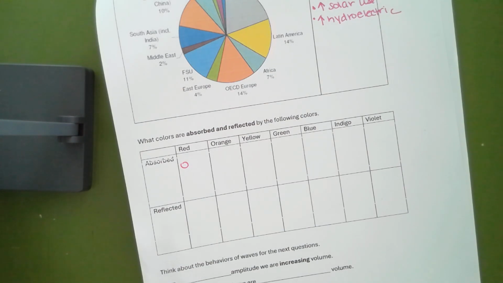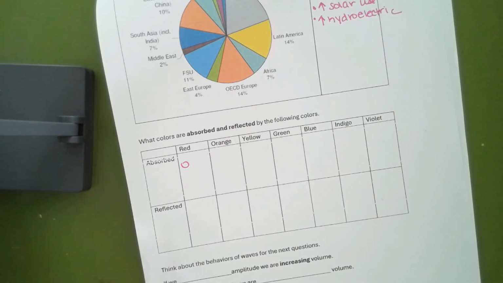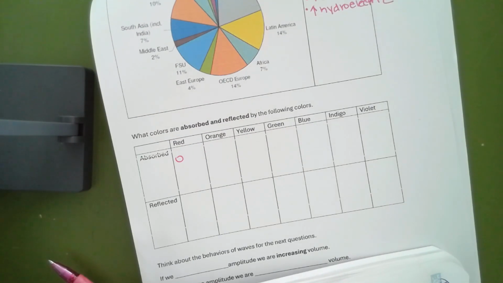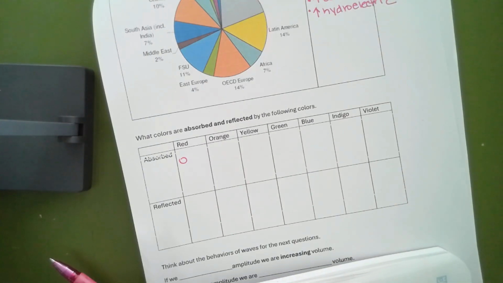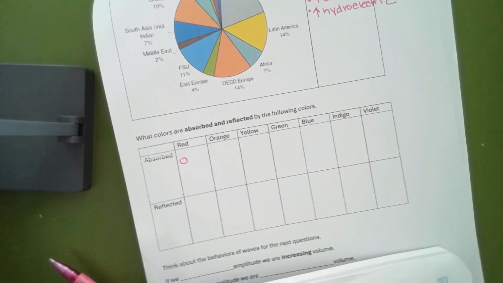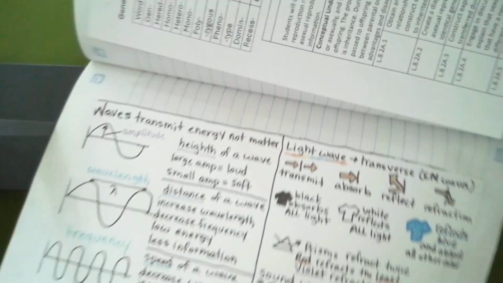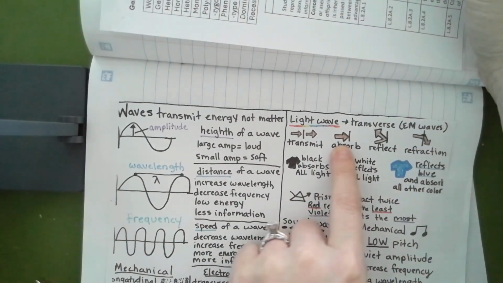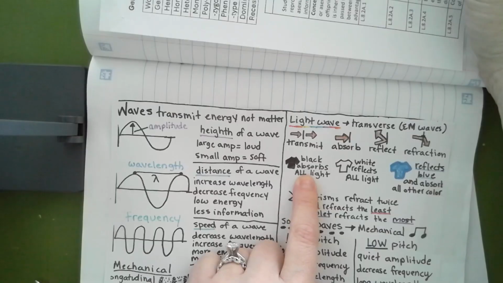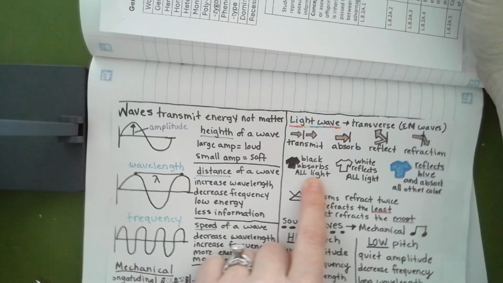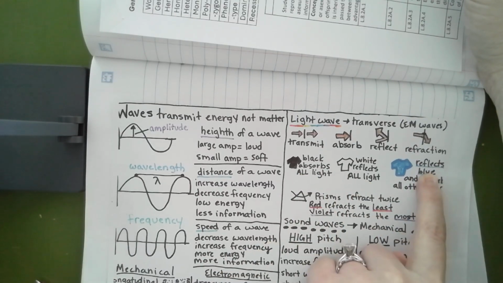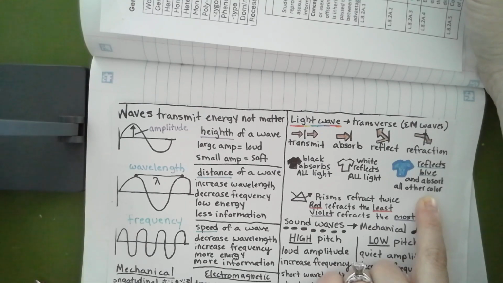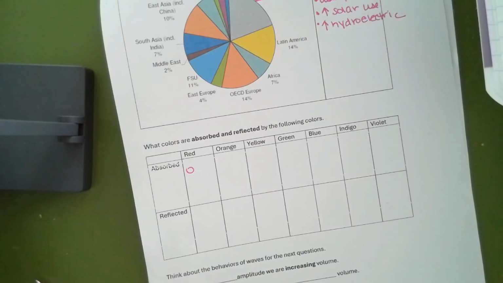Where might you find information about waves? Because this sounds like a waves question. In my previous journal. Oh wait. Okay. Light waves: transmit, absorb, reflect, and refract. So if black absorbs all light, white reflects all light, blue reflects blue, and it absorbs all other colors. So we can start there, right?